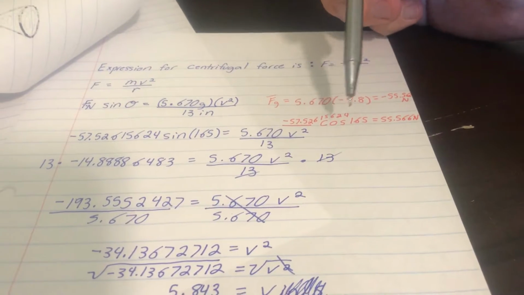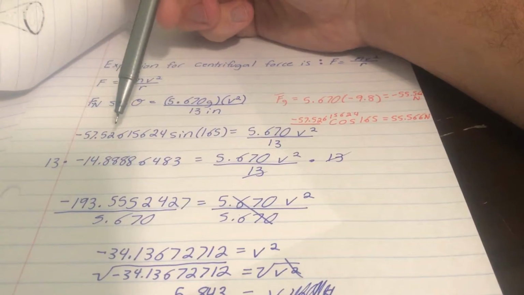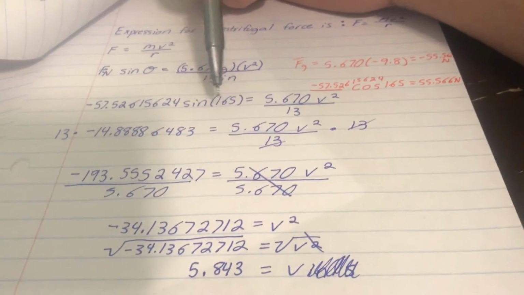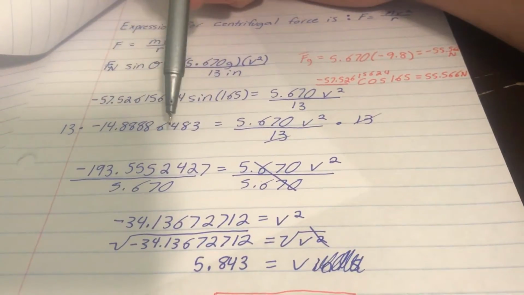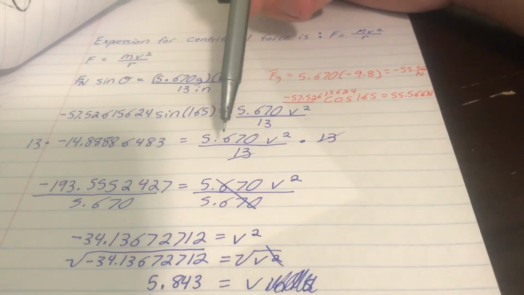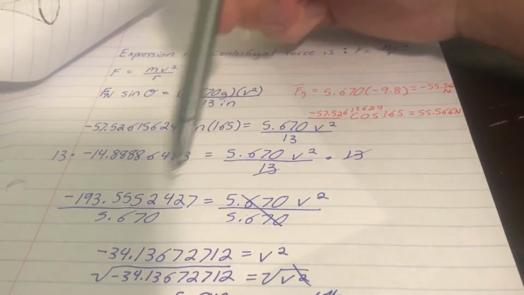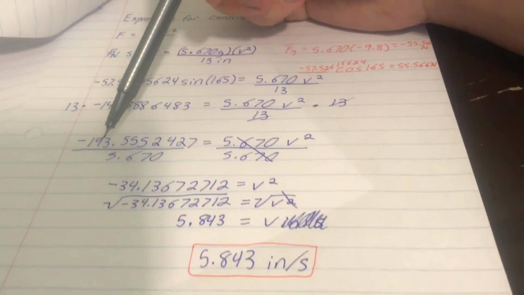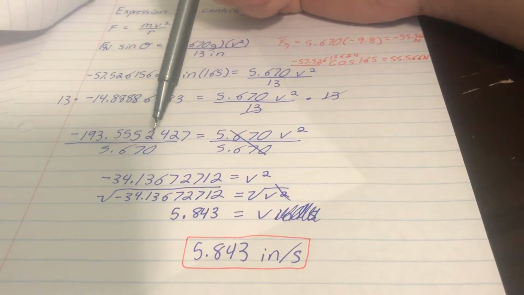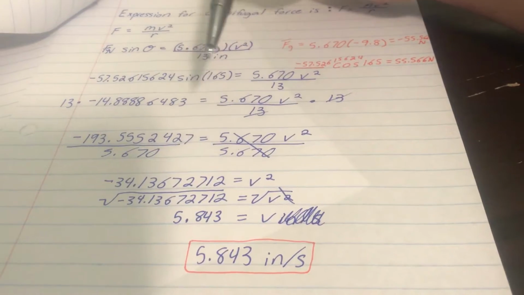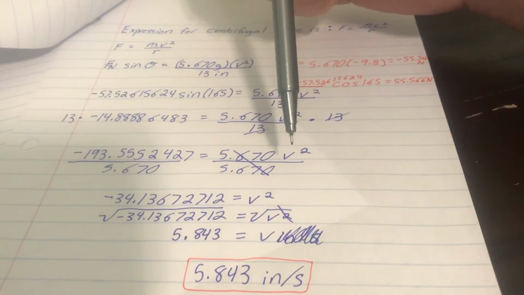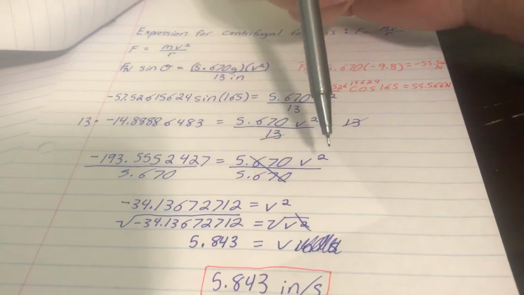So I took this number and I put it in front of sine 165, and I worked this side of the problem out. Then going back to this side, I multiplied by 13 on both sides, and that gave me negative 193.5552427 equals 5.670 v squared.